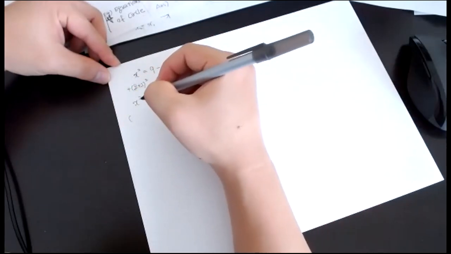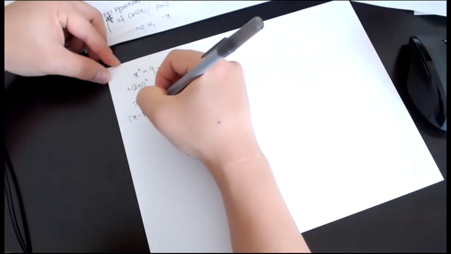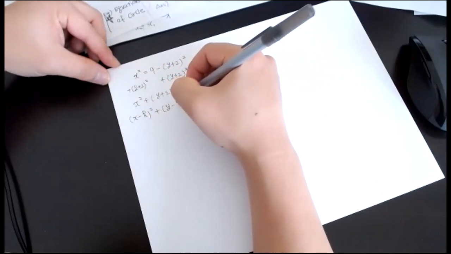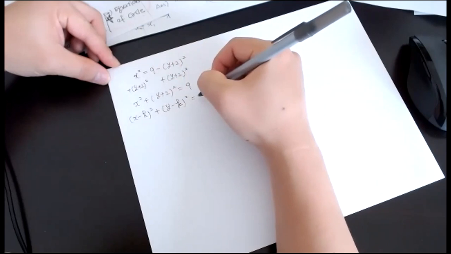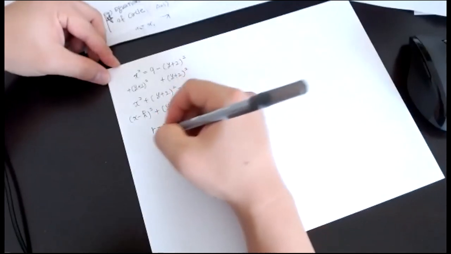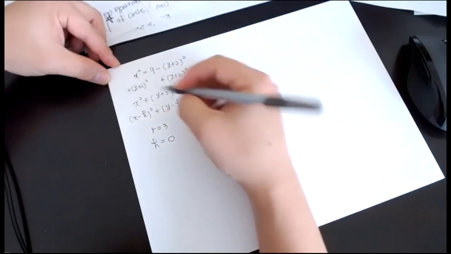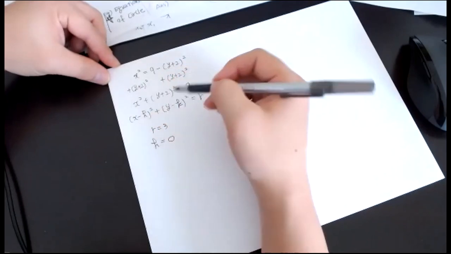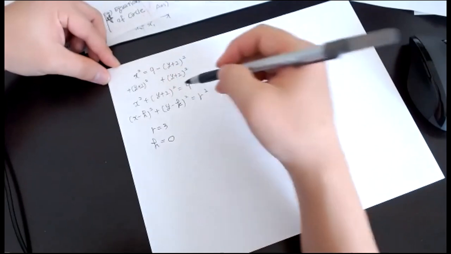So what was the standard form? x minus h squared plus y minus k squared is equal to r squared, right? And r is 3, right? And then h is what? 0, because x squared is nothing but x minus 0 squared. So h must be 0. And then k is 2.